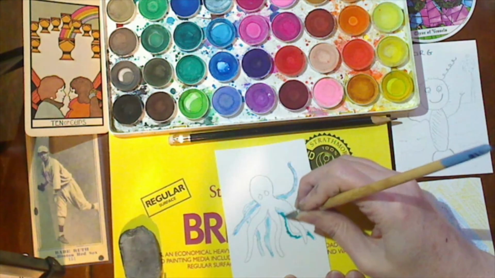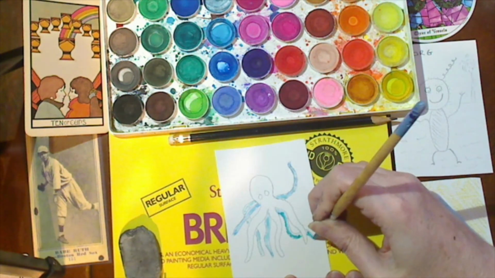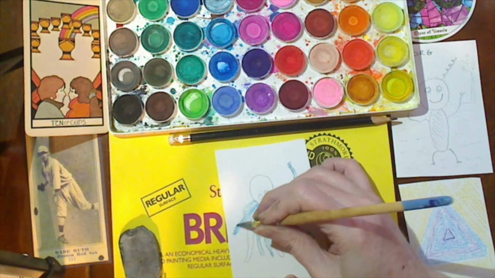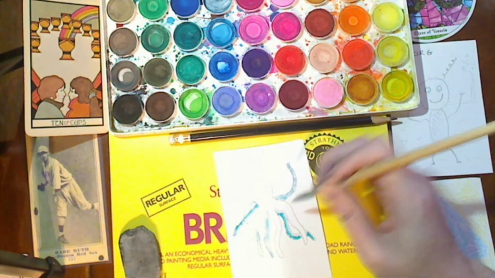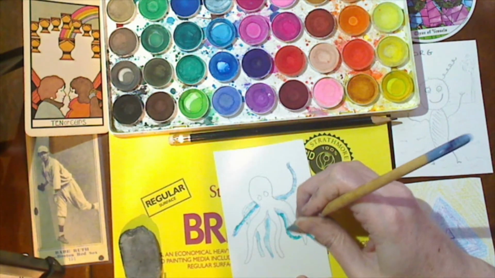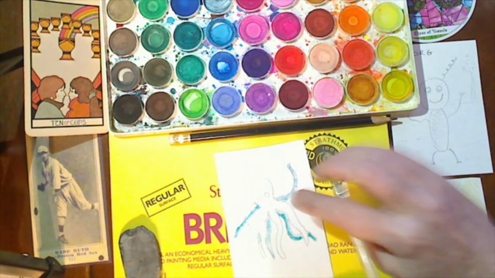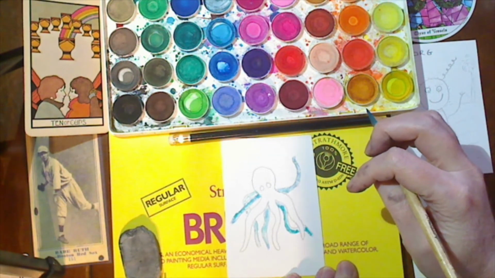Alright, so now we got some greens and some blues. So that's the darker leg. I'll make this one a darker leg. So things that are light tend to look like they're deep in the background. Things that get darker tend to seem like they're more closer to you. Alright, so what I'm going to do with the rest of the octopus, which I want to be in the front, is make it really dark.